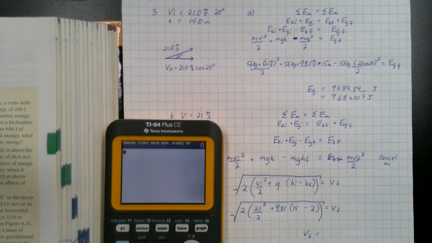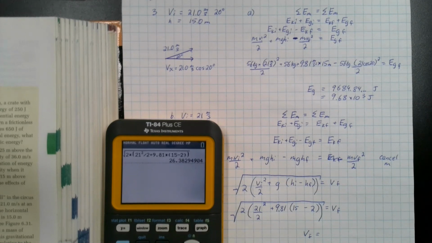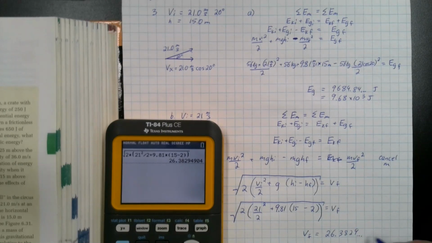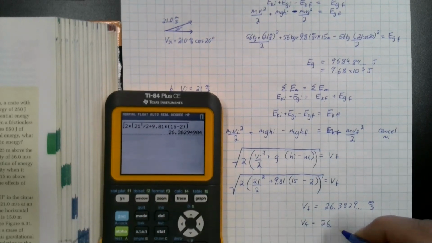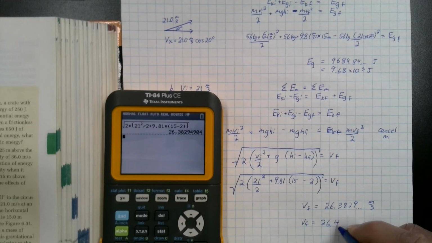So on our calculator, we want to go the square root of 2 times brackets 21 squared divided by 2 plus 9.81 times brackets 15 minus 2, close brackets, enter, and we get 26.3829, etc. meters per second. So v final is equal to 26.4 meters per second as our final answer.